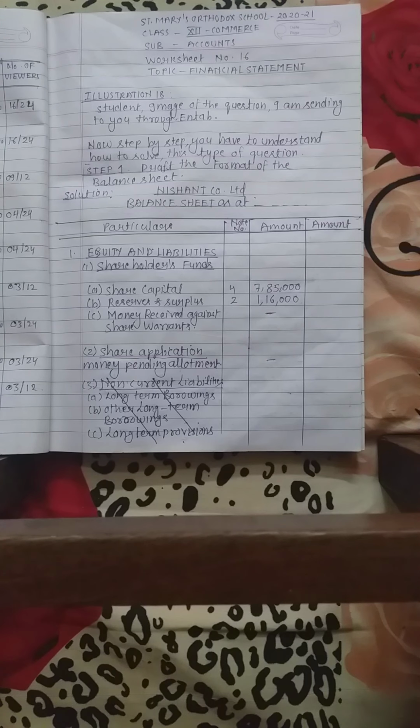Now you have to understand step by step how to solve this type of question. What is the first step?